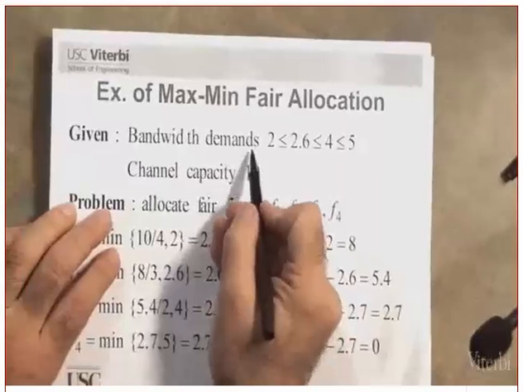What do I mean by an active flow? An active flow is one that has packets in its buffer. Are you following me or not? Divide C by the number of active flows N.